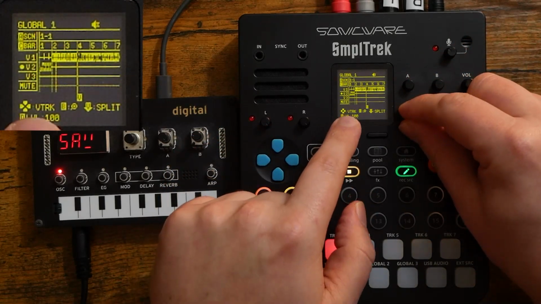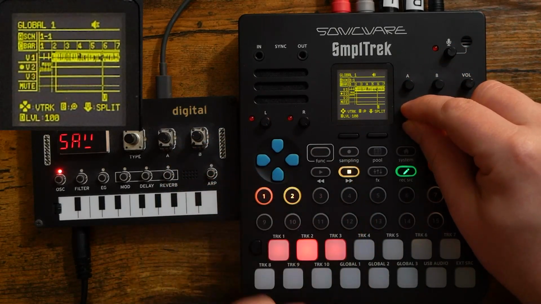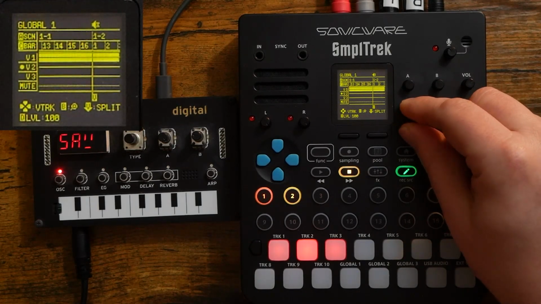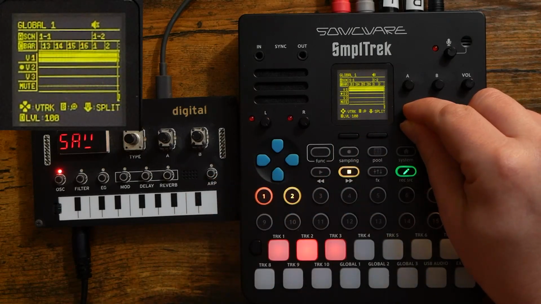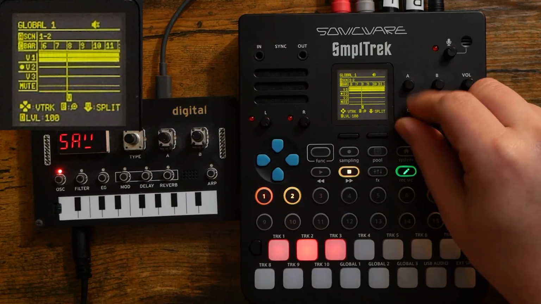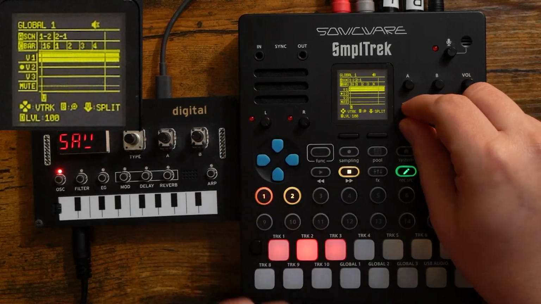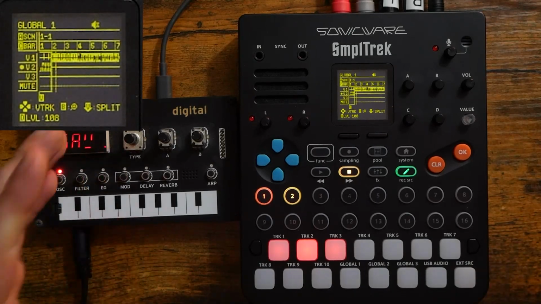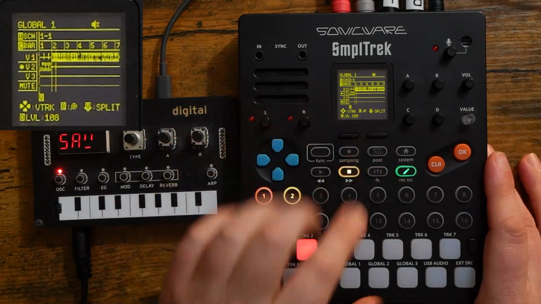If we scroll through this, we have scene 1 the first time, goes all the way up to 16, and then we have scene 1 the second time, again goes all the way up to 16, before we move on to scene 2 the first time. Is that not absolutely wild? Do you know how much music you can record into this?